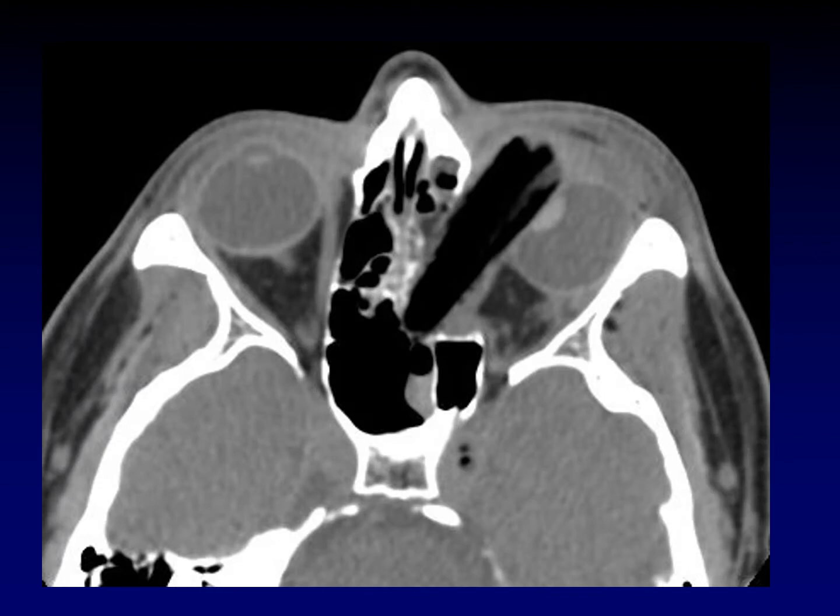Here's a more sizable chunk of wood. Still not a huge piece of wood, it's only a few centimeters long, but it looks big compared to what's surrounding it. You can see that this branch has perforated through the lamina papyracea into the ethmoid air cells, and you can see that it is pushing the globe out of the way. Interestingly, the globe is not ruptured here. One wonders what this patient can see through that eye, though.